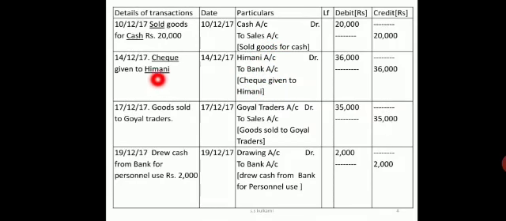So reduction in liability, creditors is reduced, therefore it has to be debited. Now check is given by banks or banker is the payer. So whenever the word check comes, bank account appears. So balance of bank is reduced by 36,000. So being an asset, you have to show credit decrease in asset. Narration, check given to Himani.